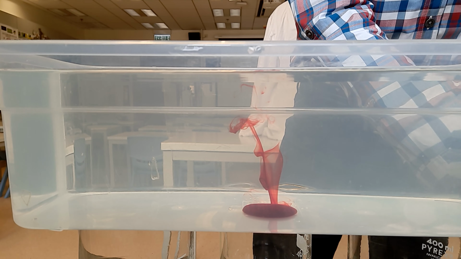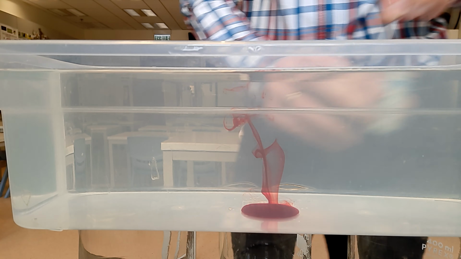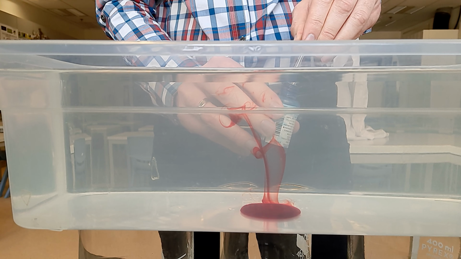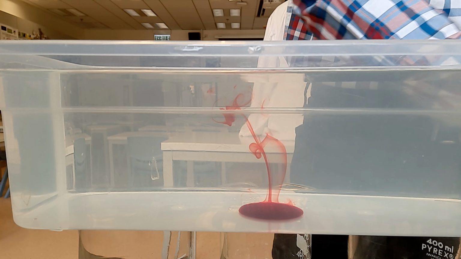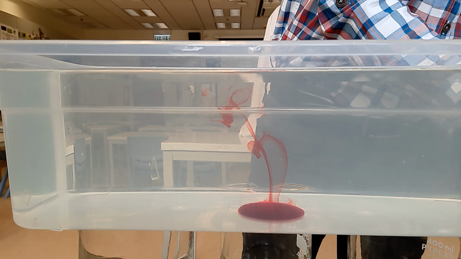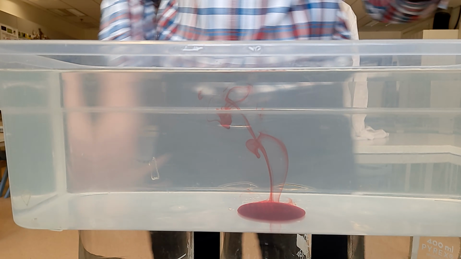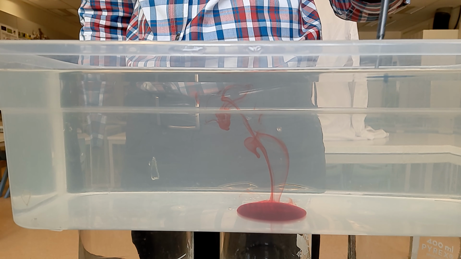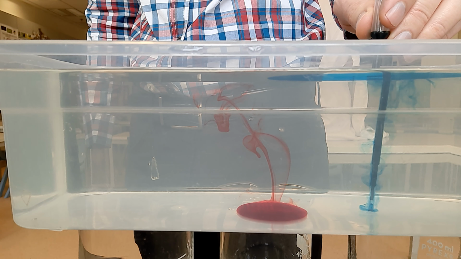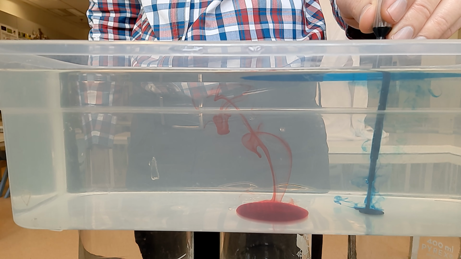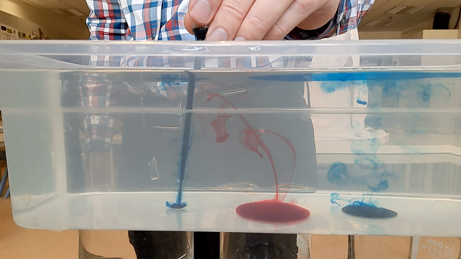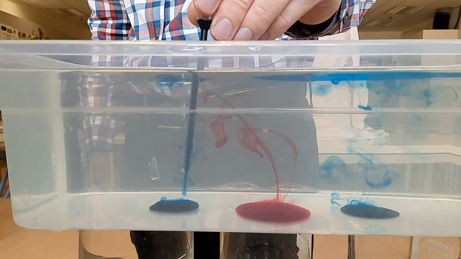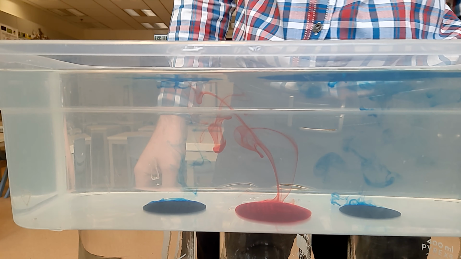Okay, and I'm going to do the same thing with blue. Fill my pipette and place it on the bottom. Except with the blue, I'm going to put it on the sides. Okay. And because it's a little bit more dense, it stays on the bottom.